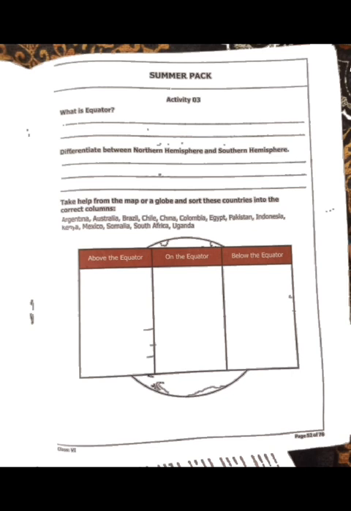The next question is: differentiate between the northern hemisphere and the southern hemisphere. The northern hemisphere is above the equator, while the southern hemisphere is below the equator. The northern hemisphere has more land, about 60%, while the southern hemisphere has more water, approximately 80%. The northern hemisphere has more mountains and forests. The southern hemisphere has more islands, grasslands and deserts.